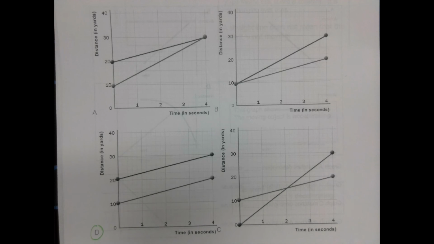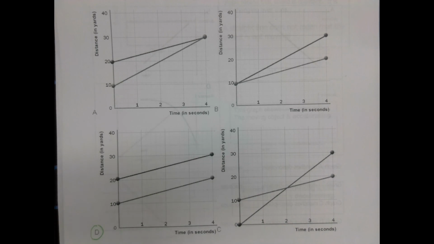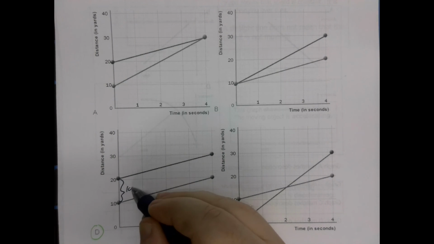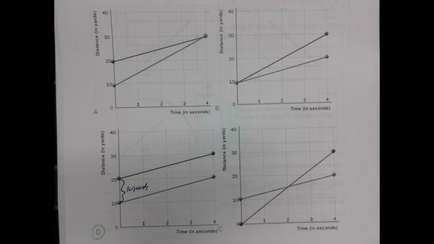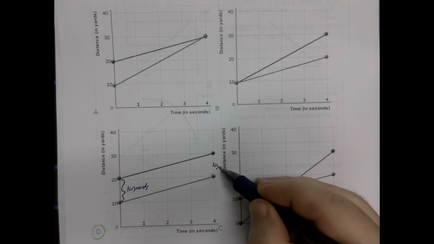By the way, what is their distance at the start? They start 10 yards away from each other, and they finish 10 yards away from each other.